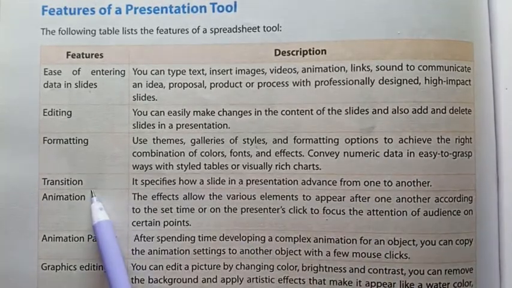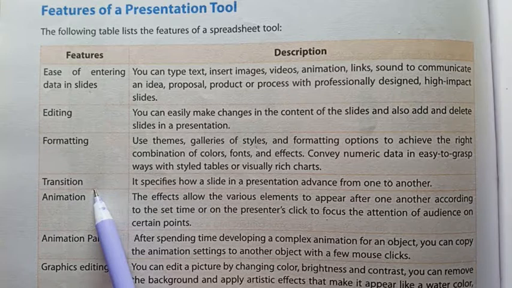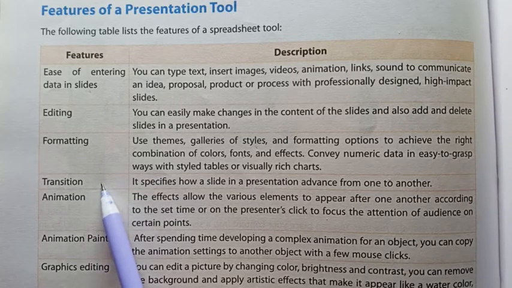We have the transition. Transition means how one slide will appear when the other leaves the screen. That is how the slides are going to appear on the screen one after the another, that you can set.